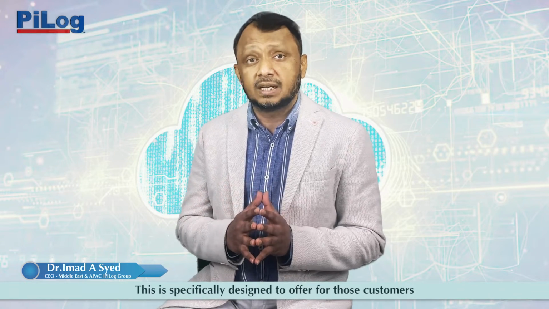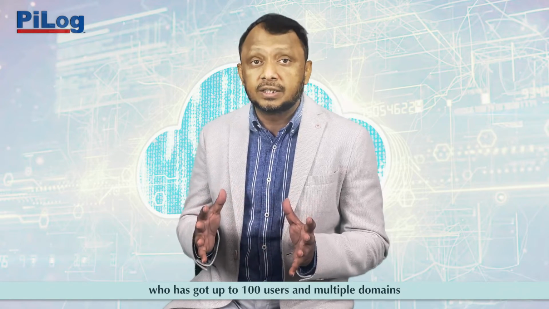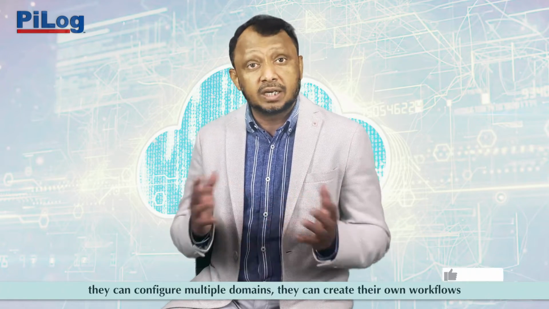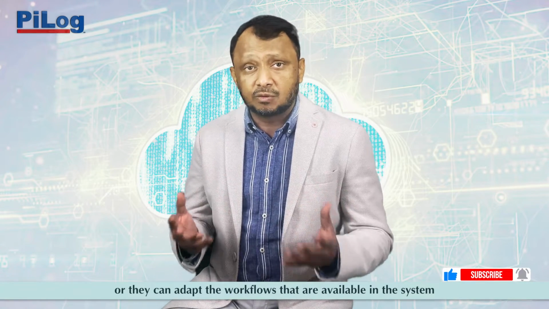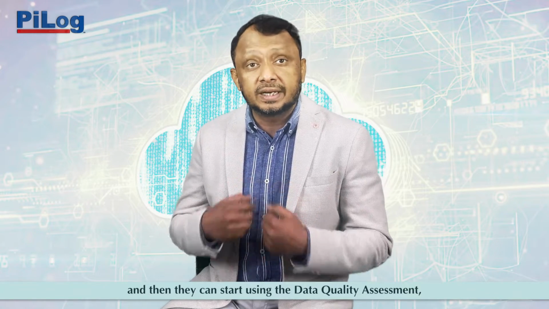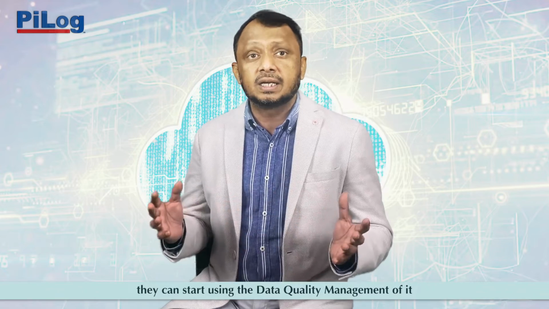The enterprise model is for medium or medium to large enterprises. This is specifically designed for those customers who have up to 100 users and multiple domains, wherein they can configure multiple domains, create their own workflows, or adapt the workflows that are available in the system, and then start using the data quality assessment and data quality management in their day-to-day operations of master data management.